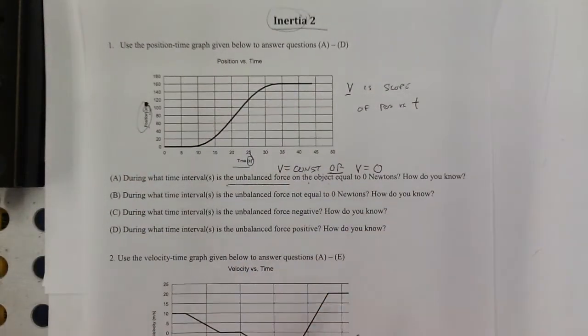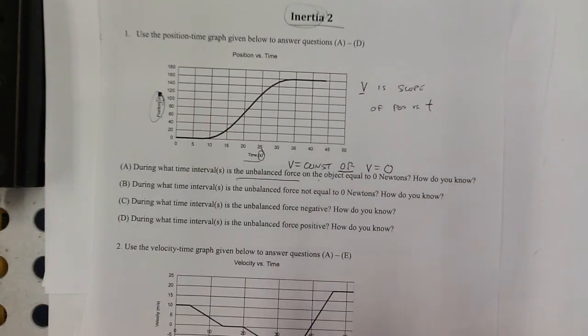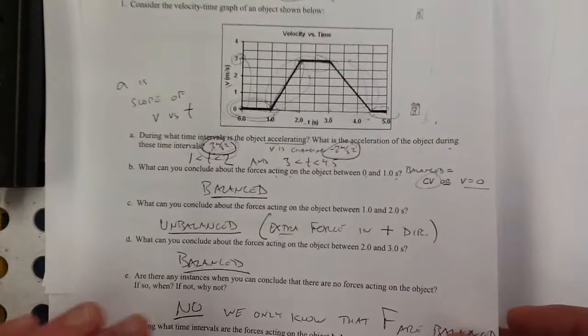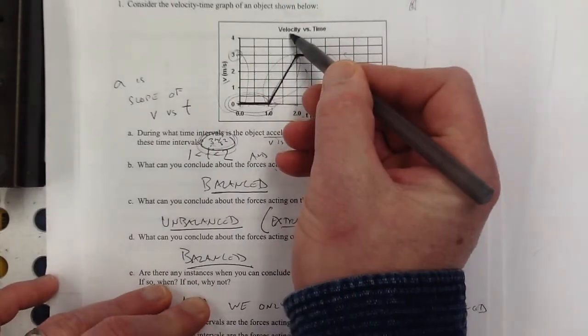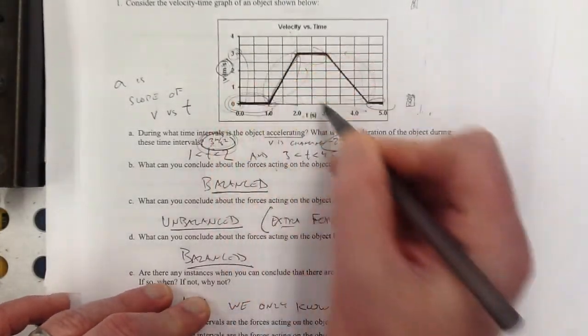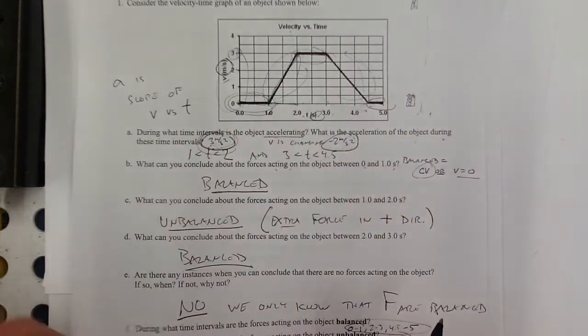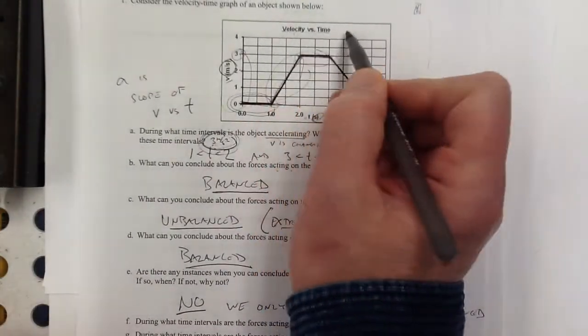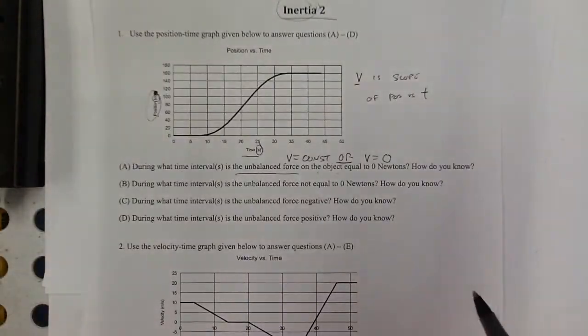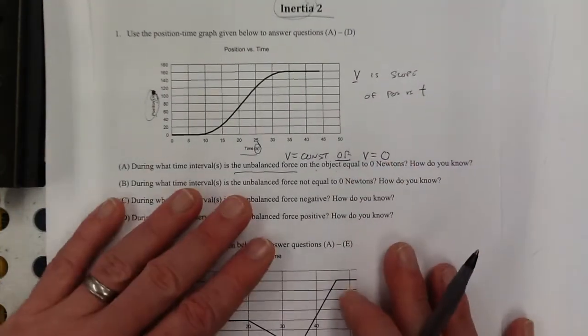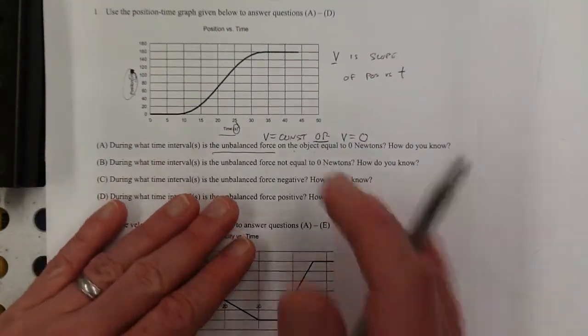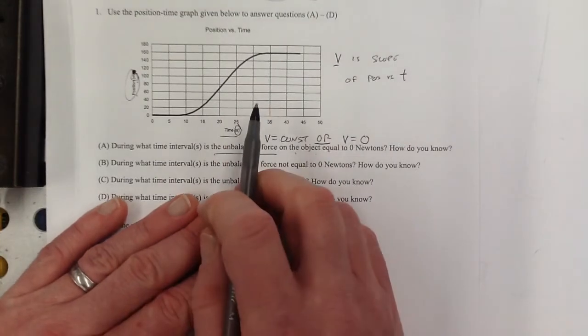And the one that we were doing last, where did it go? Right here. This one, the slope of velocity versus time is meters per second over seconds. Meters per second squared, that's acceleration. So slope of velocity versus time is acceleration. Slope of position versus time is velocity. We know that. We've known that for quite some time now.